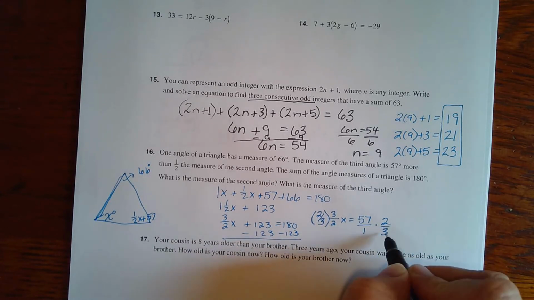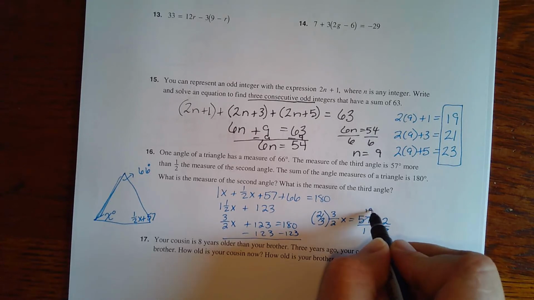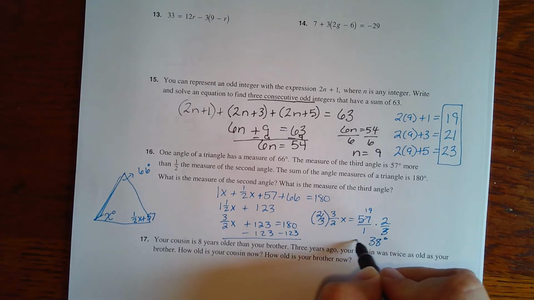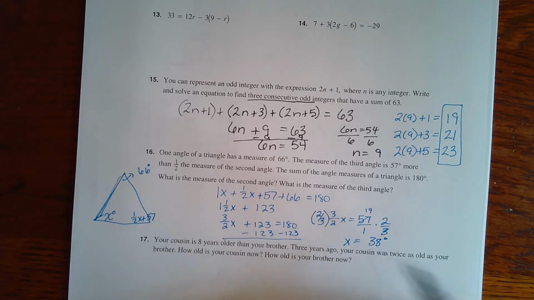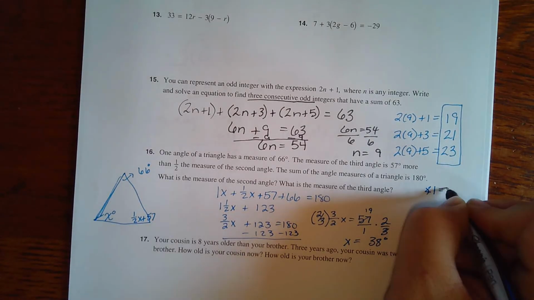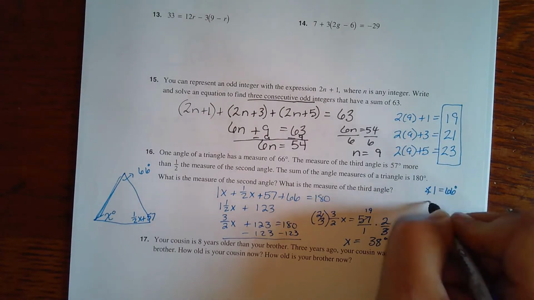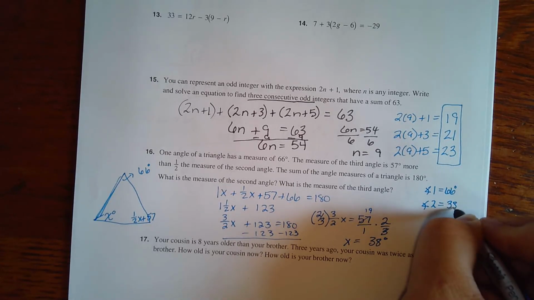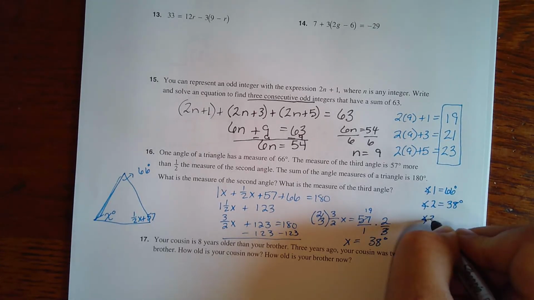3 goes into 57 19 times. 2 times 19 is 38. So that means x equals 38 degrees. So when I put this back into equation, we know that angle 1 is 66 degrees. We were already given that. Angle 2 is going to end up being 38 degrees. So now we have to find angle 3.